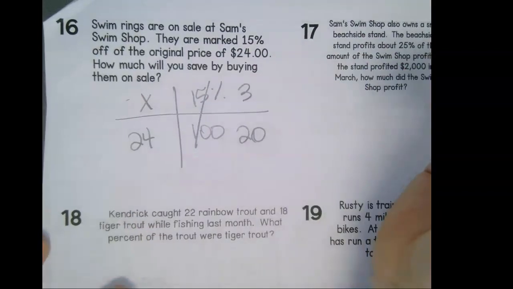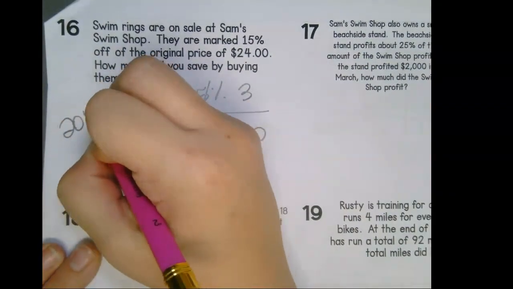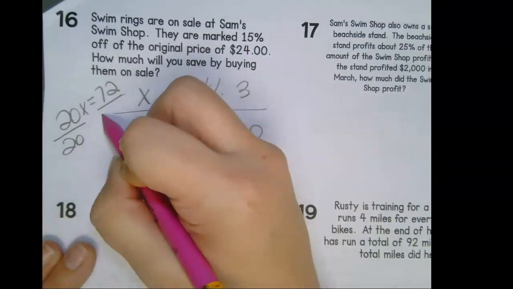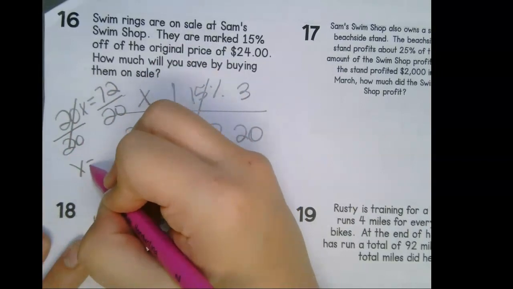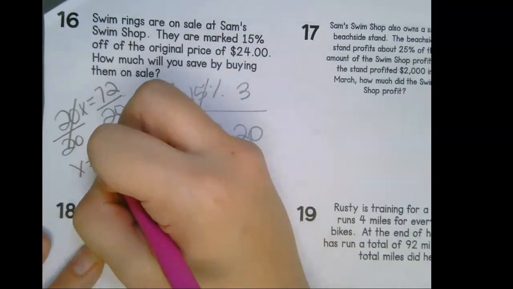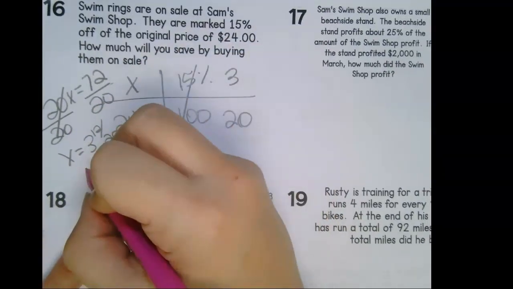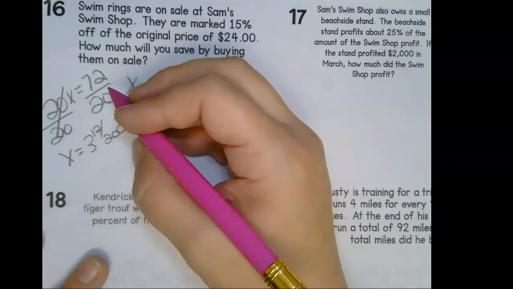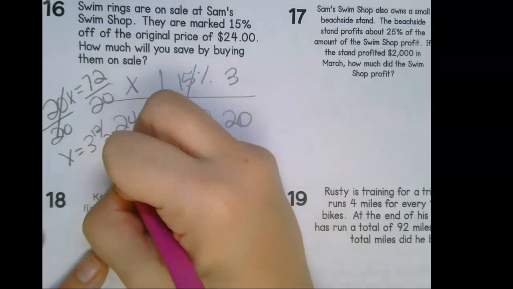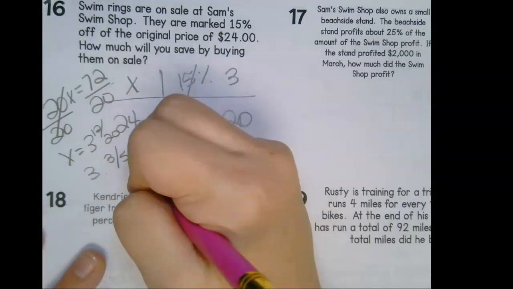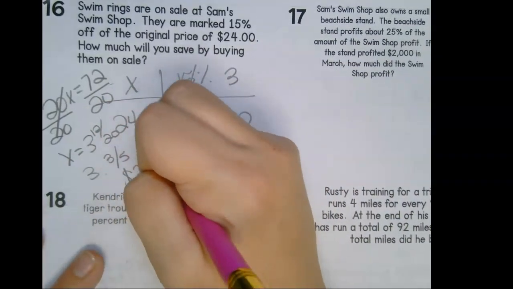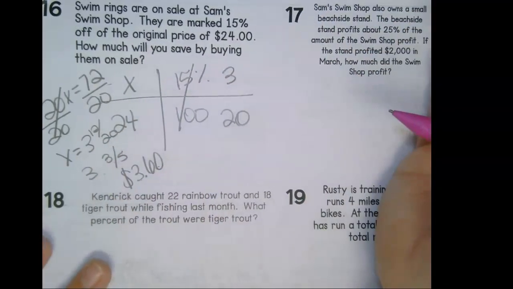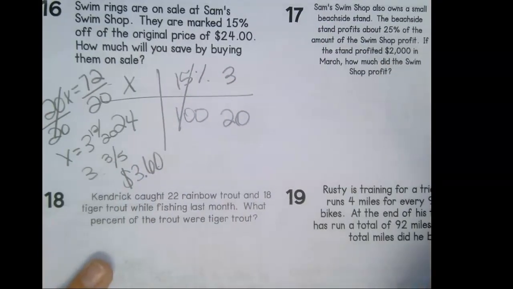If I go here, I could probably do 20x is equal to 72, because it's going to be a little bit harder to see. Divide both sides by 20. X is equal to 3 and 12 over 20, which simplifies to 6 over 10. They're both divisible by 4, so this is going to be 3/5. 3 and 3/5. If we're talking about money, that would be $3.60, guys, because 3/5 is equal to 60%, 60 cents. How much would you save by buying them on sale?